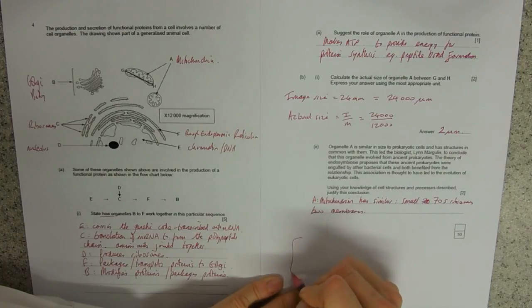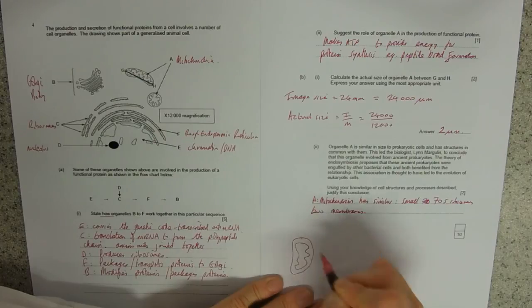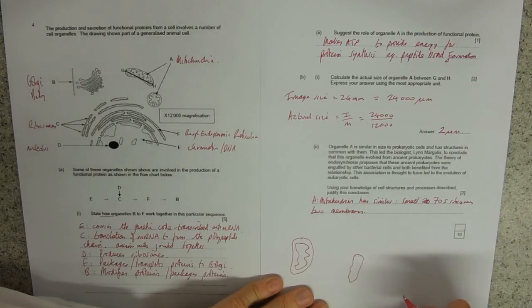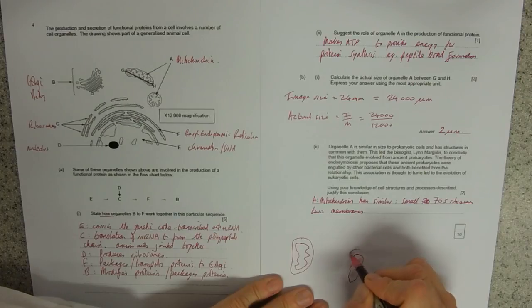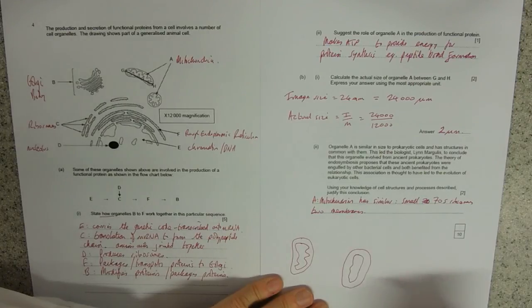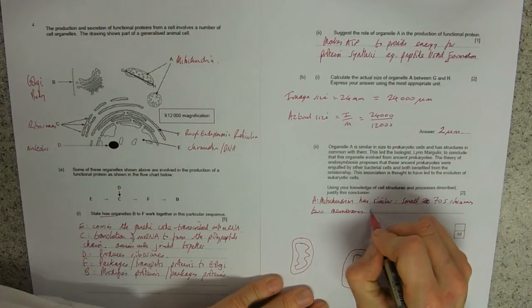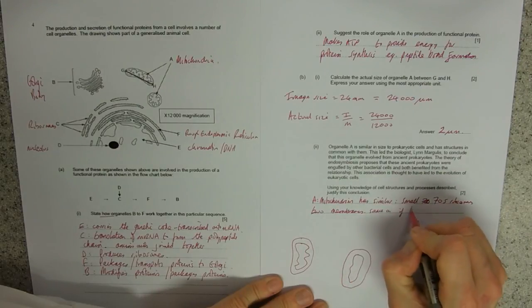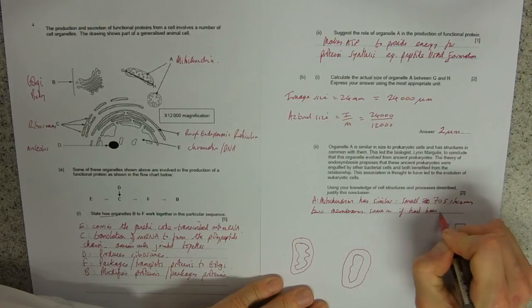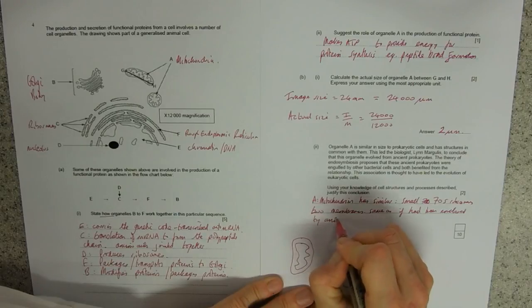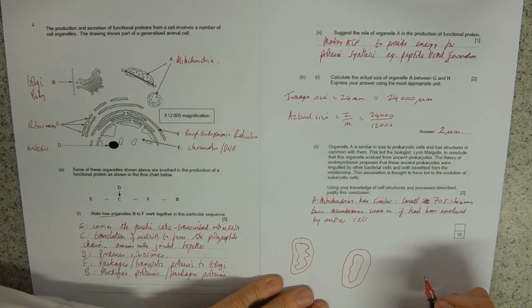You can imagine if a prokaryotic cell was engulfed by another cell, you'd get those 2 membranes again. So 2 membranes, the same as if it had been enclosed by another cell.